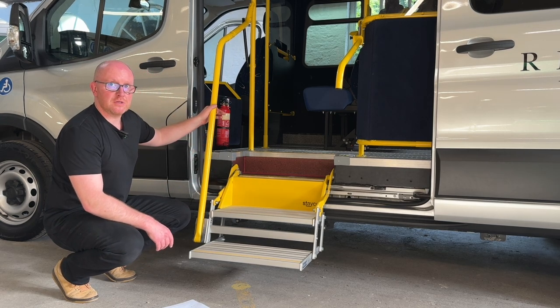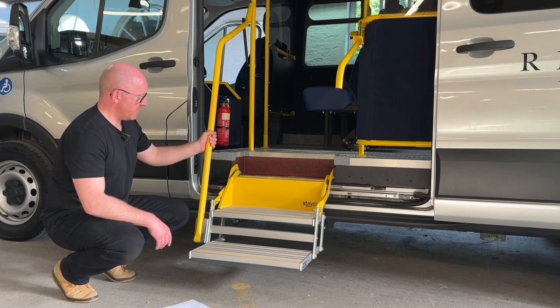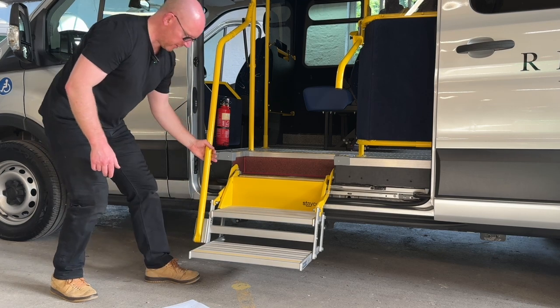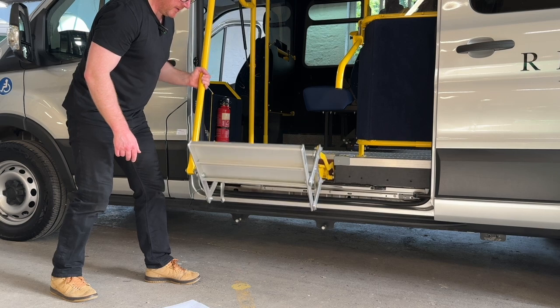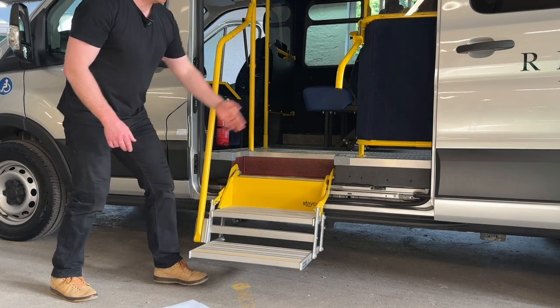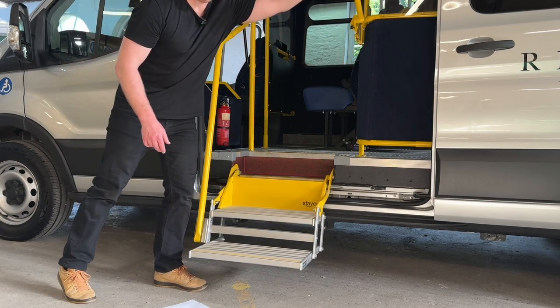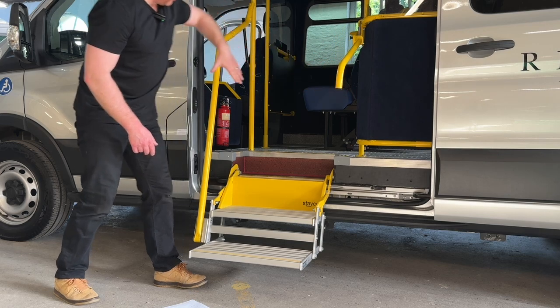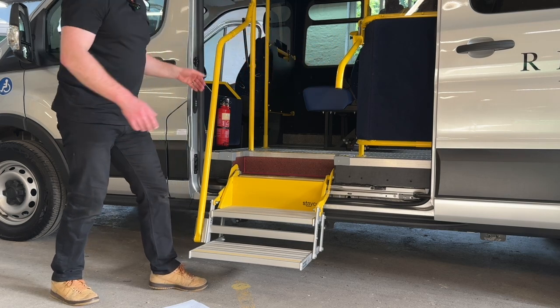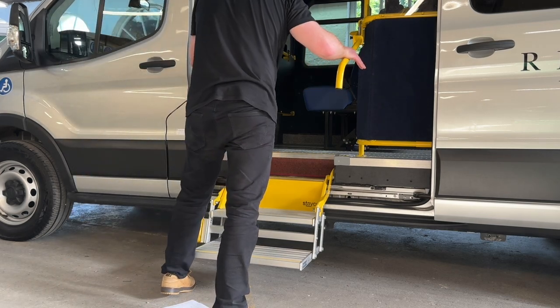In addition to the step, we've added handrails. Now, this handrail is linked to the step to help you stow and deploy. And then this handrail on the other side is separate from the step, but it provides a handrail on either side of the entrance to allow people to help themselves into the vehicle.